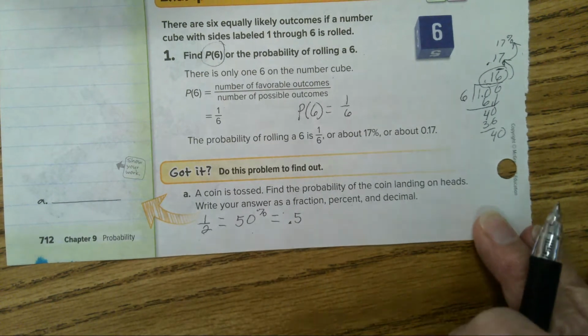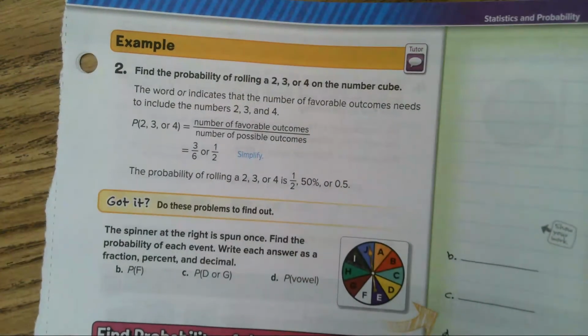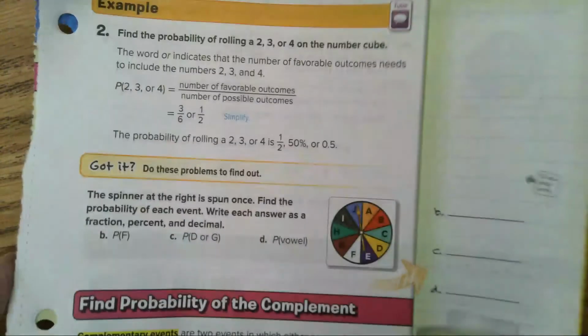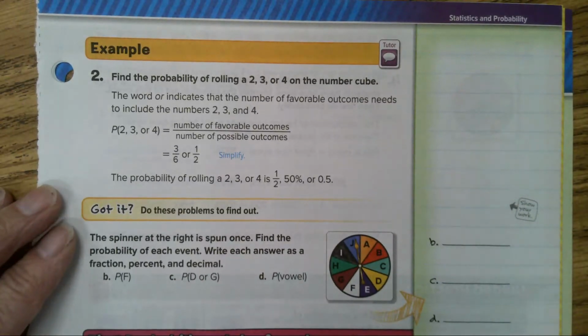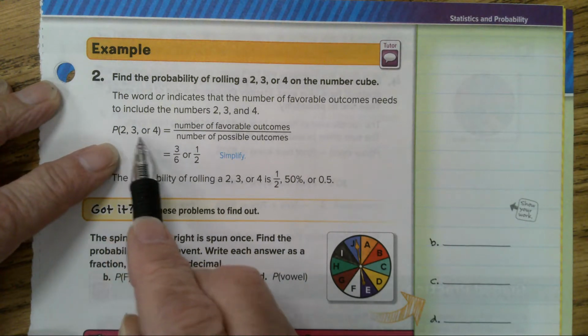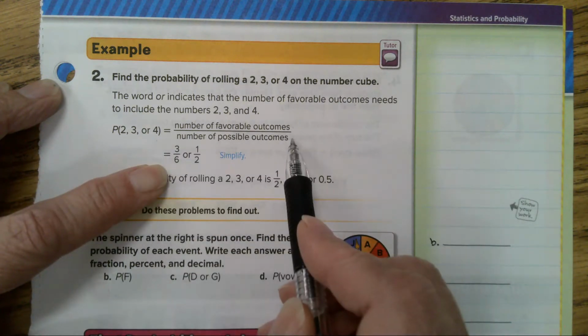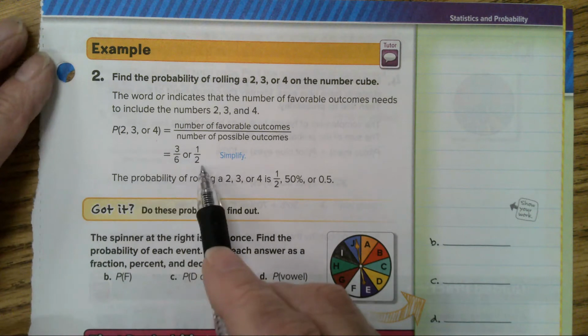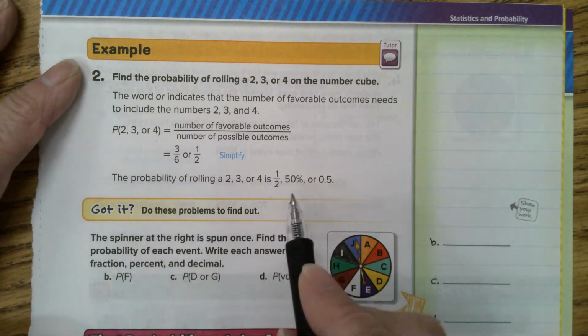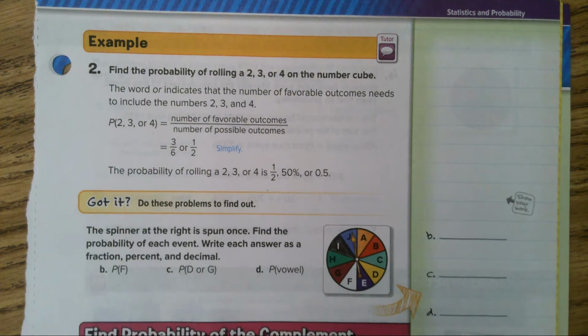Okay, let's go to the next page, 713. Let's look at example number 2. It says, find the probability of rolling a 2, a 3, or 4 on the number cube. Okay, this is how you would write it, the probability of rolling a 2, 3, or 4. How many ways can that happen? 3. How many possible outcomes are there? 6. 3/6, which is 1/2, which is the same thing, 1/2, 50%, and 0.5. Any questions?